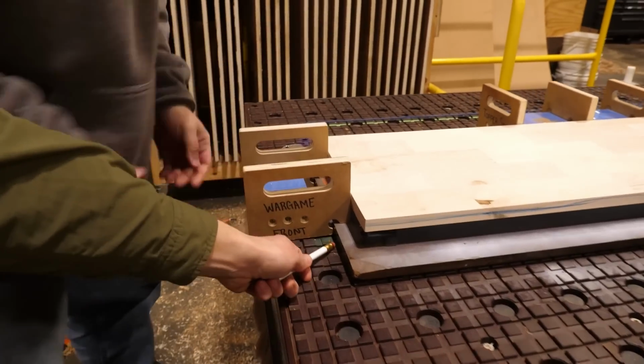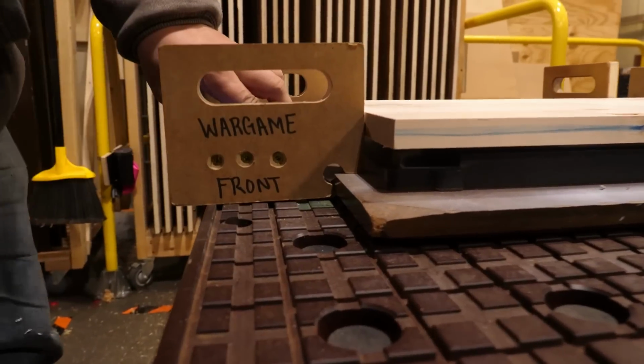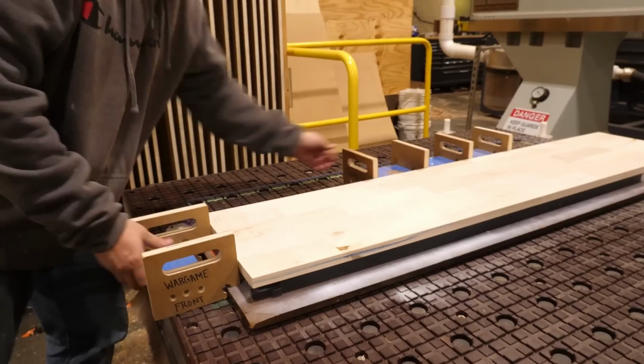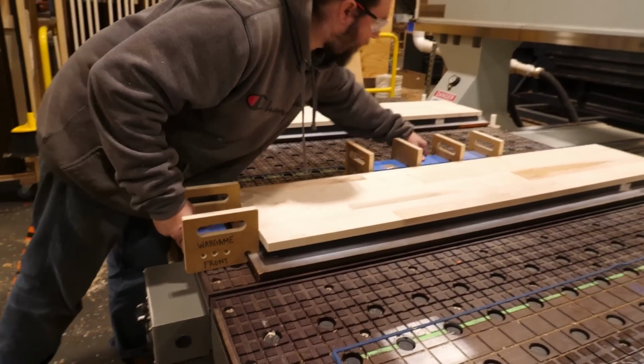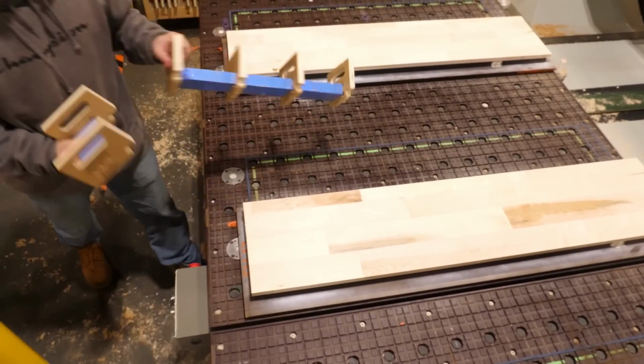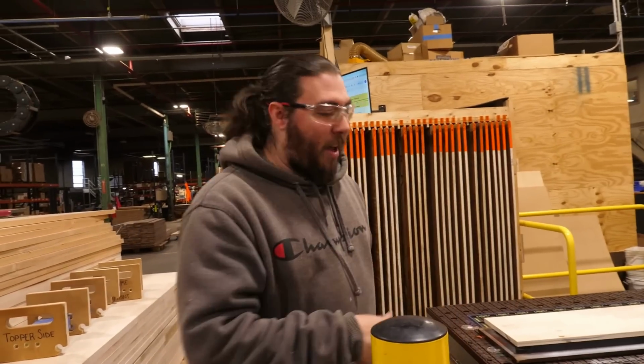So they reference the bottom of this, and they make sure that they push the top of the piece against the stop. Now everyone can line it up the same way. Now it's in place, and you quickly move over to the next one. Now that one's in place. A lot faster than just trying to line it up by eye.